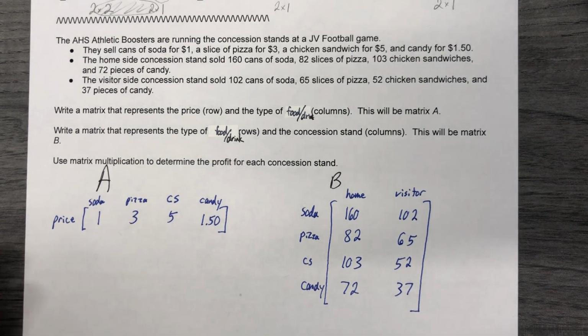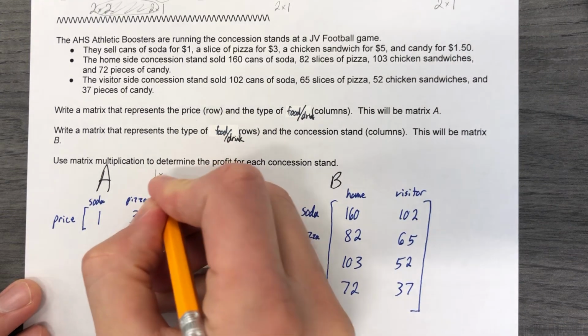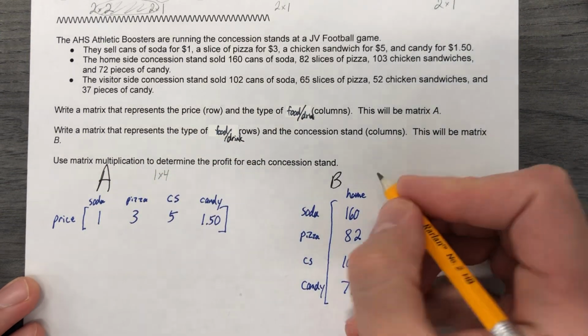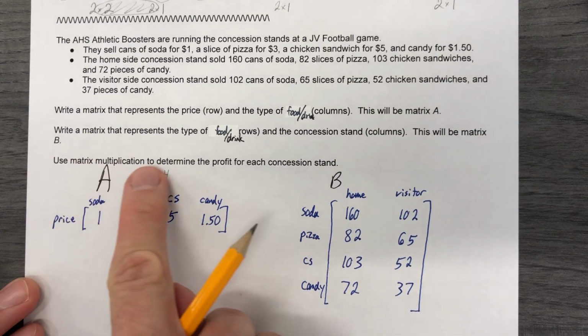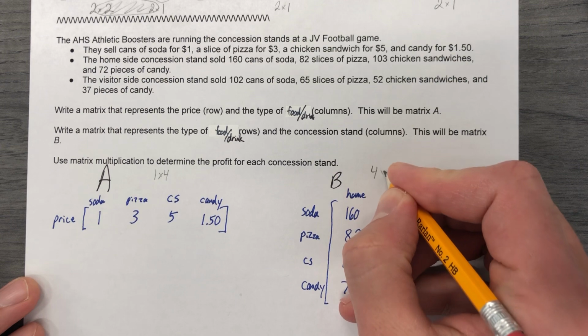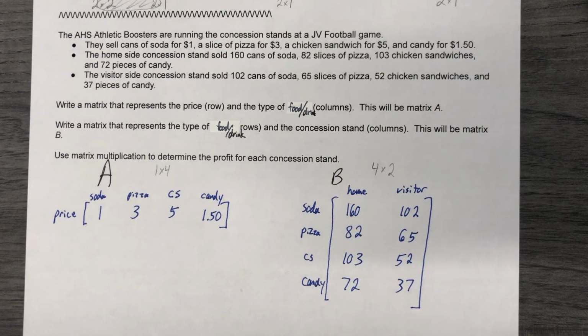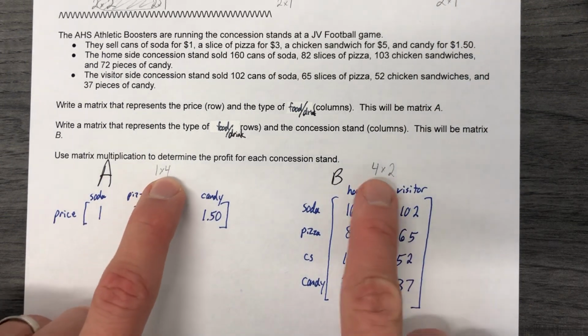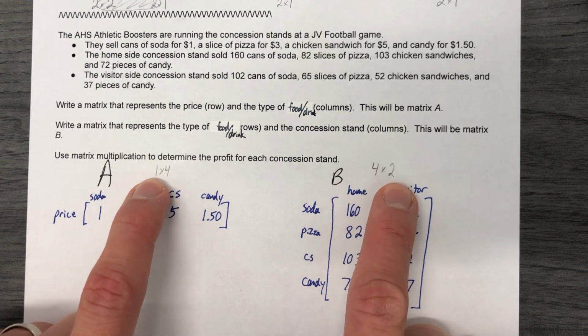We have just made a 1/4 matrix, and we're going to multiply it. Matrix multiplication to determine the profit for each concession stand. We're going to multiply it with a 4/2 matrix, and that's going to give me, notice the 4s are going to cancel, and I'm going to get a 1/2 matrix.